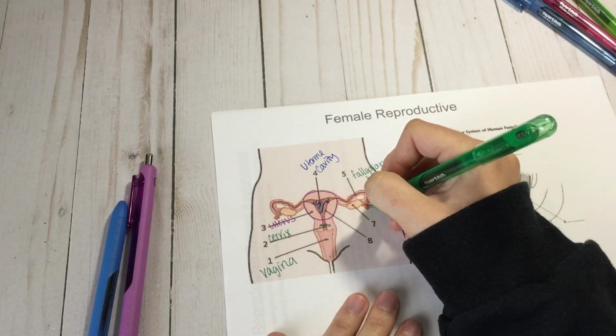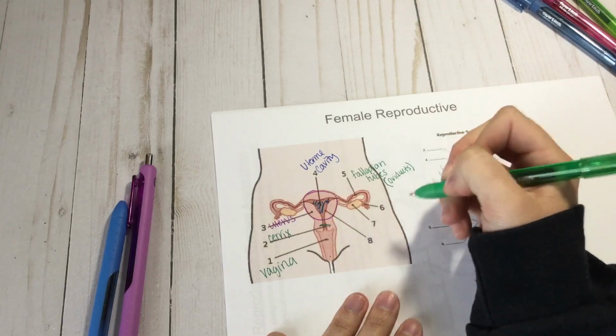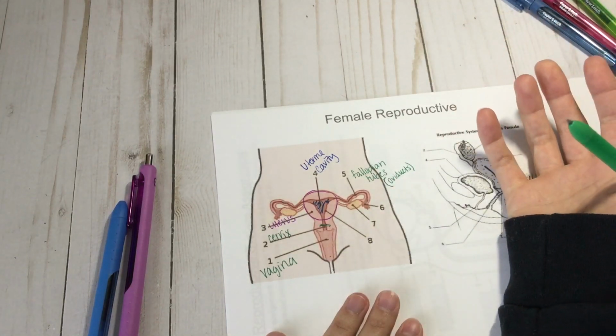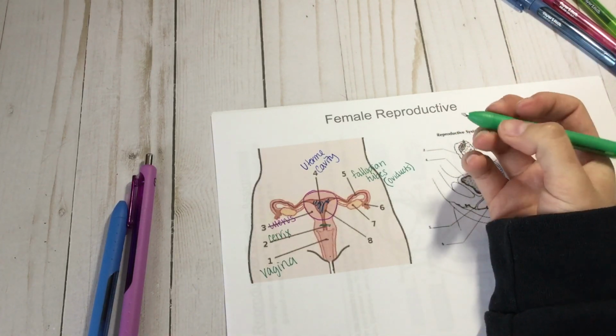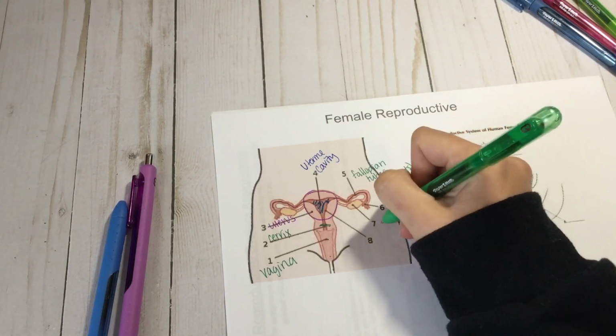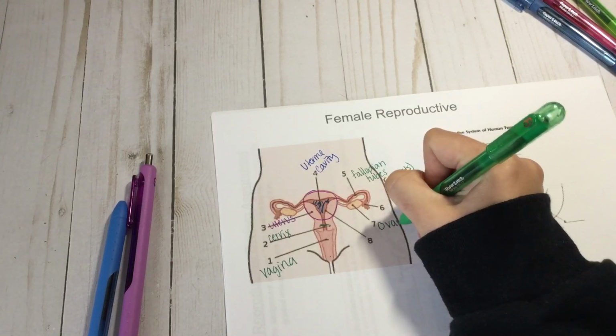We're going to ignore number 6 for now. That's something that you really need to know when you get to high school, and it's not a super important part. We have the ovary.